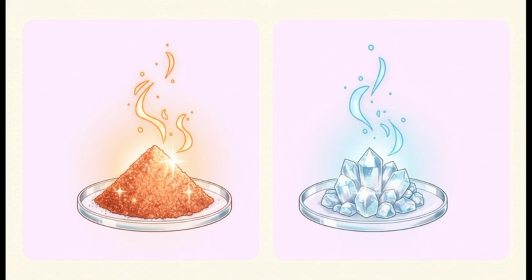The absolute most common mix-up is between the Gattermann and the Sandmeyer reactions. They literally do the exact same thing, turning diazonium salts into haloarenes, but their defining procedural difference is the catalyst. Gattermann uses metallic copper powder, Sandmeyer uses cuprous salts like CuCl or CuBr.